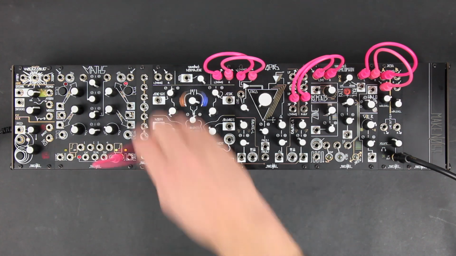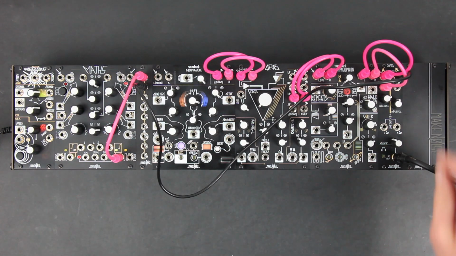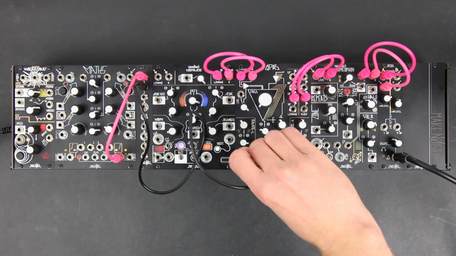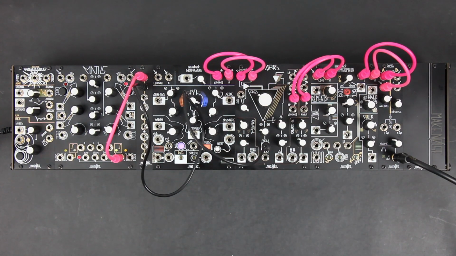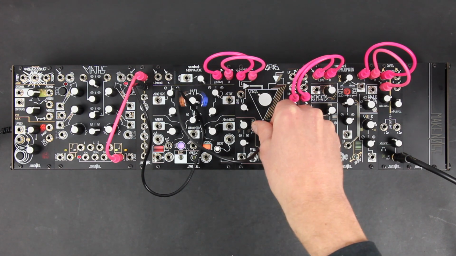Let's start with the filter frequency. Here I have a Maths channel cycling very fast. Here's what it sounds like. Instead of monitoring it directly, let's use it as a modulator. Patching it to the frequency input immediately makes a big difference. Let's temper it with the attenuverter. Changing the starting frequency and the amount and direction of modulation gives us some options.